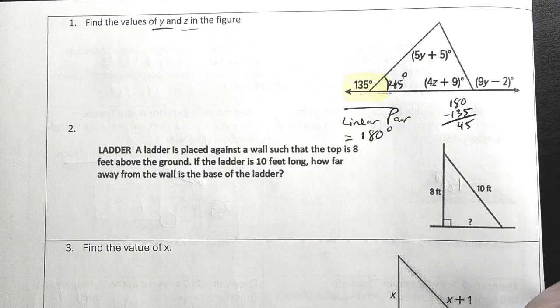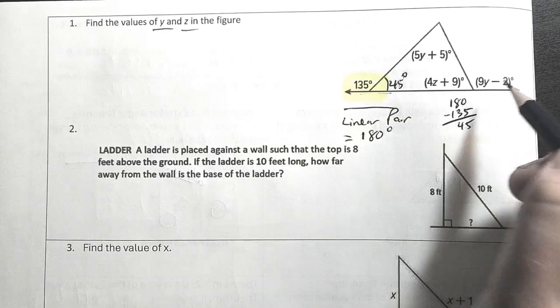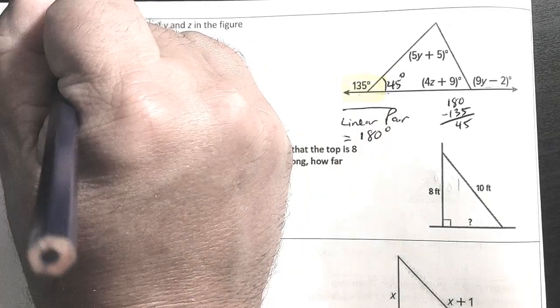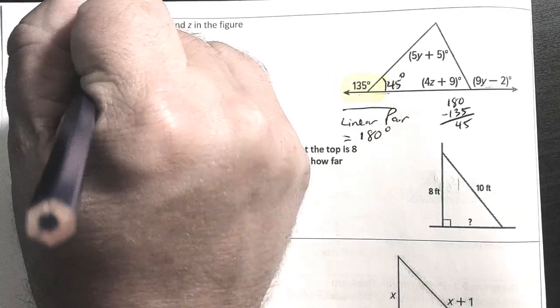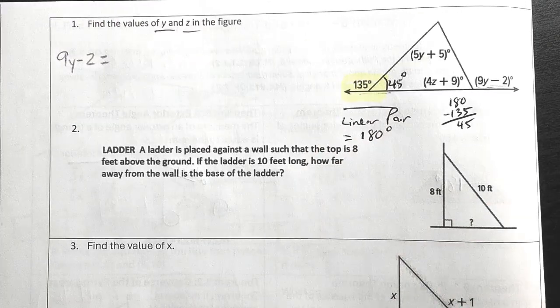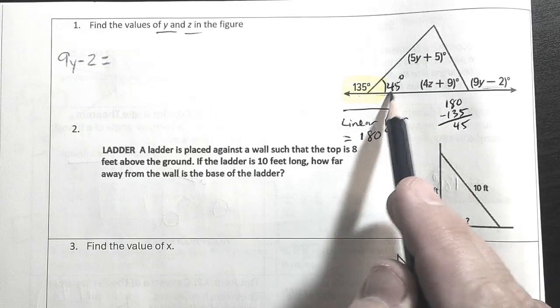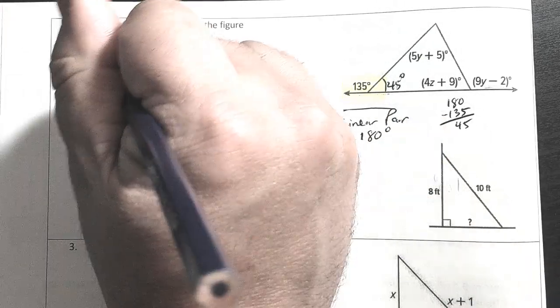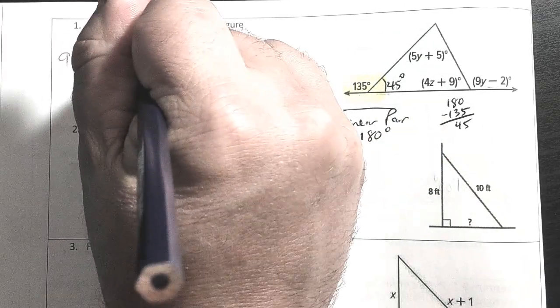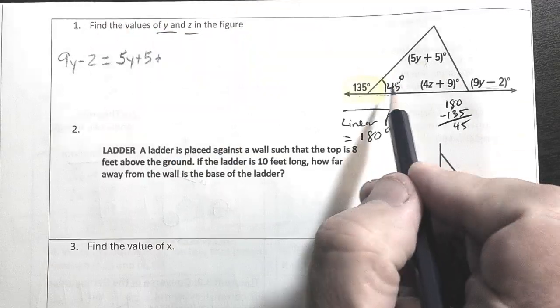So anyway, this angle, 9y minus 2, equals these two: 5y plus 5 plus 45.